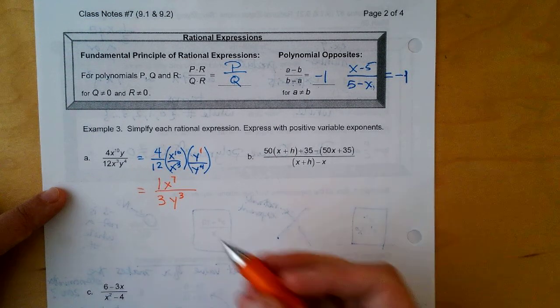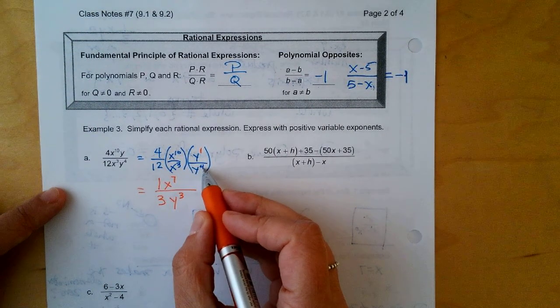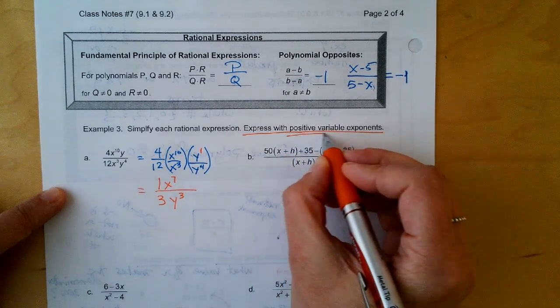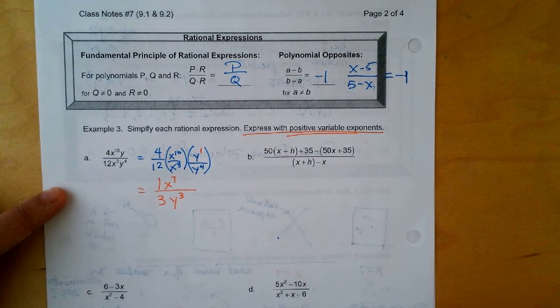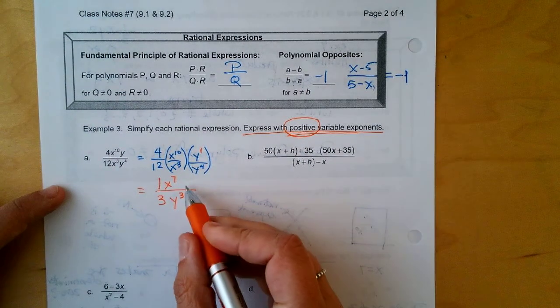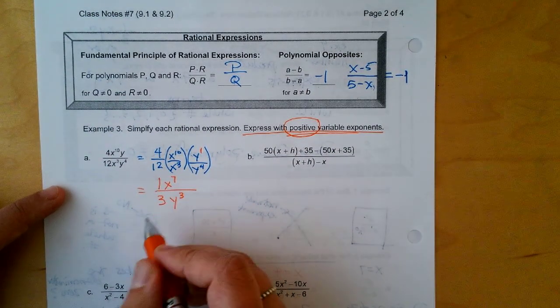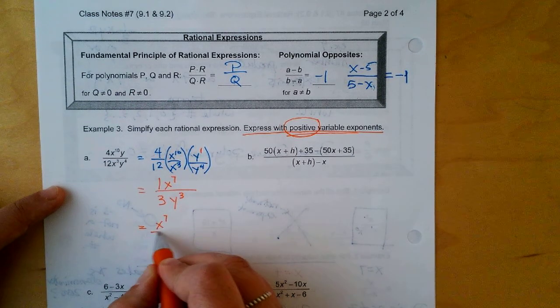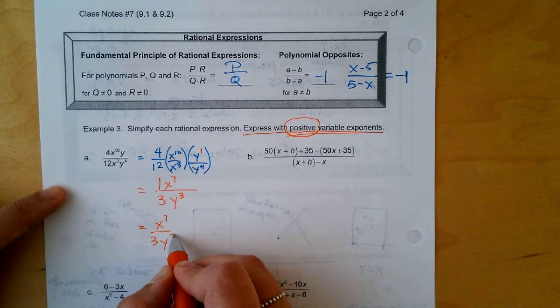Want to switch it, right? If I go 1 minus 4, that's negative 3, but I always want to express with positive variable exponents. So I always want to use positive exponents in the end. So if you had written negative 3, now you can see why you don't need the 1. So this is the same thing as 1 times that is x to the 7th over 3y to the 3rd.